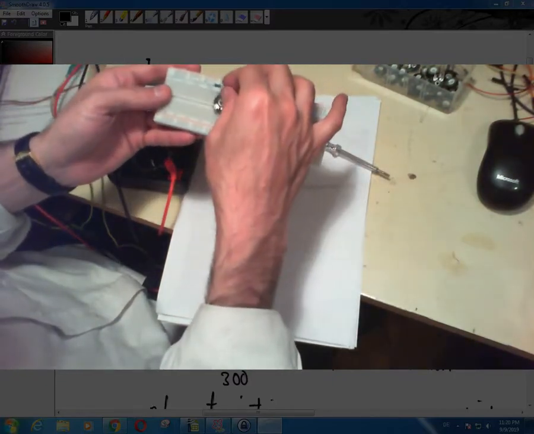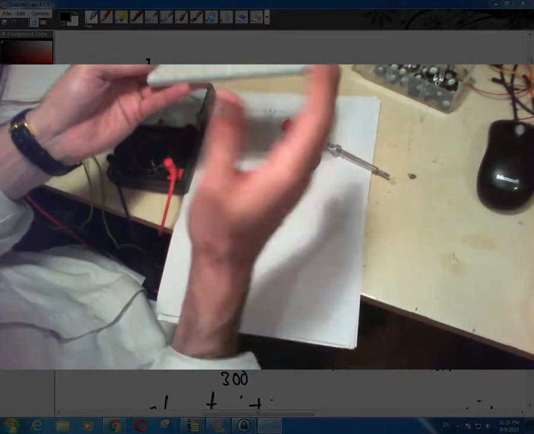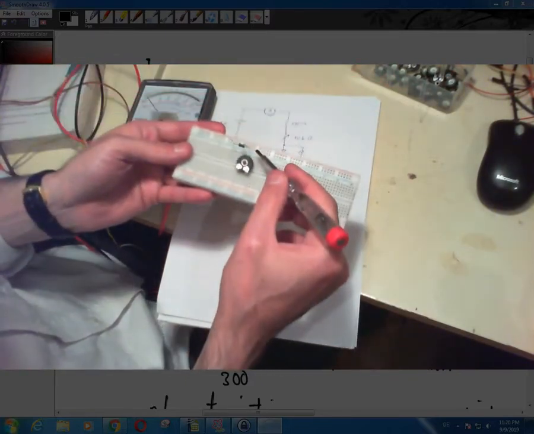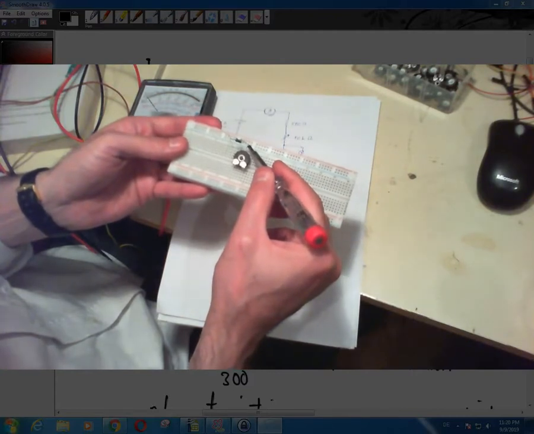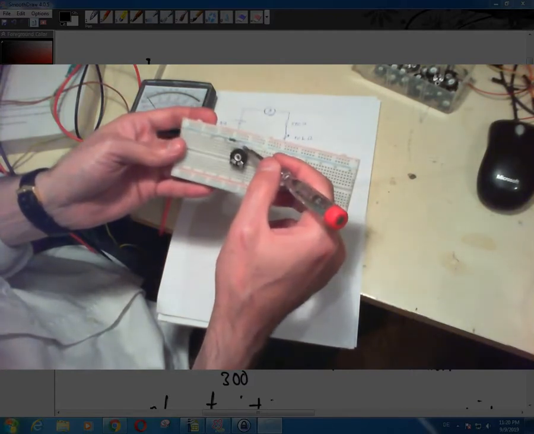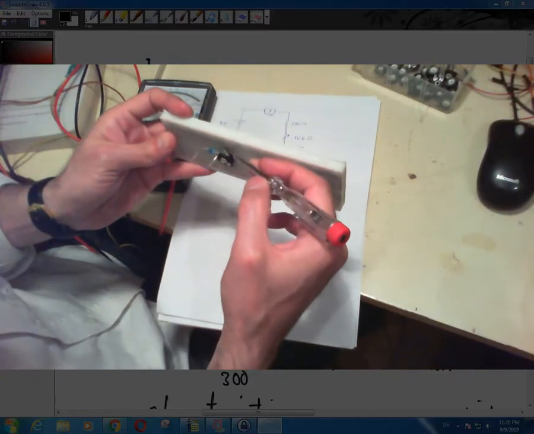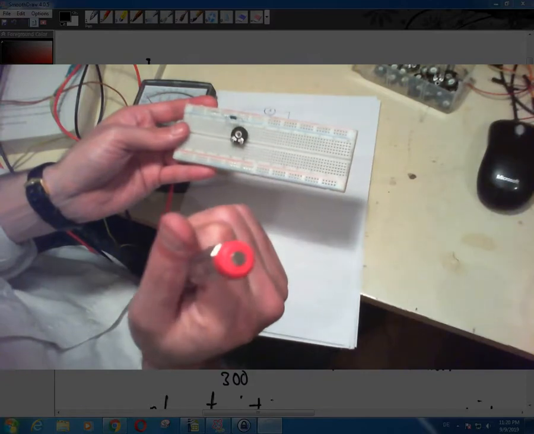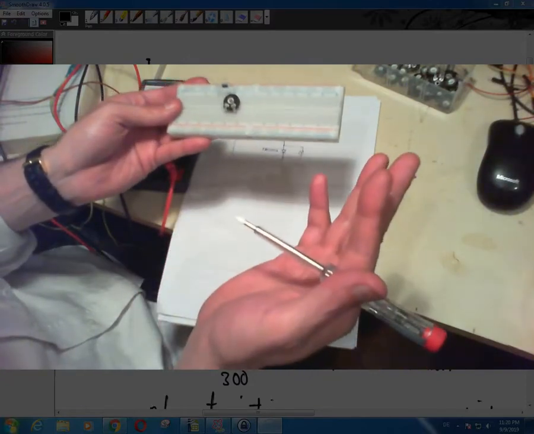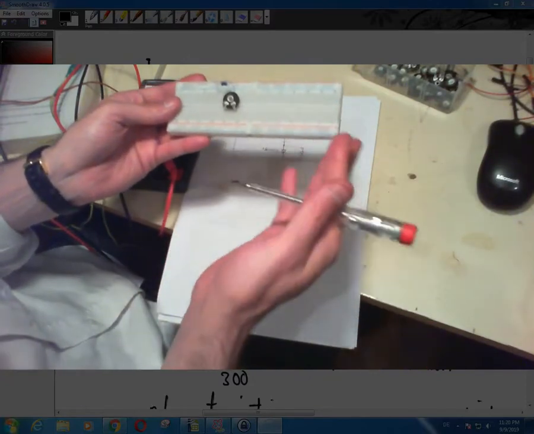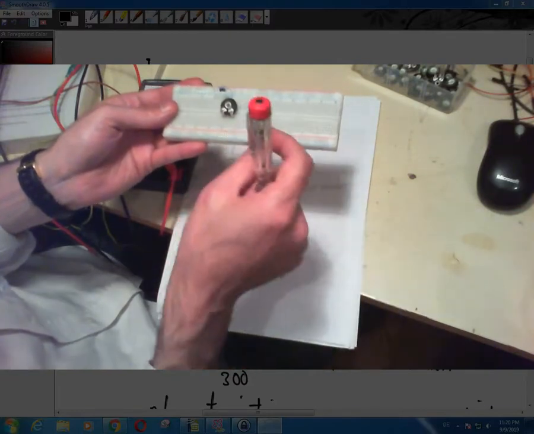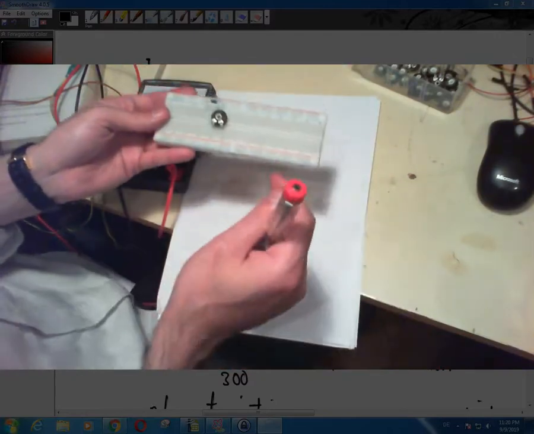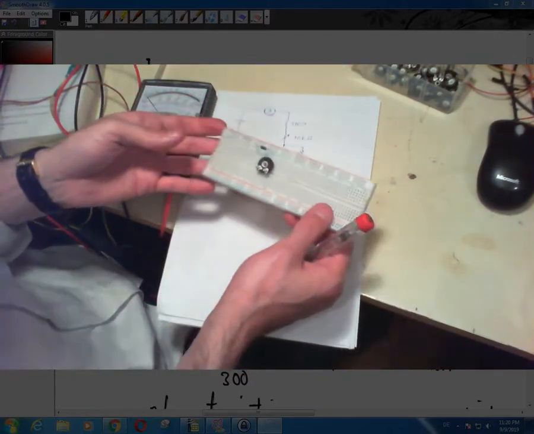Now, the interesting thing about this breadboard is that this lead of my resistor is simply connected to the center tap of this potentiometer, which is actually great, because otherwise you would have to solder things together and then you couldn't take them apart. So it makes things very simple.